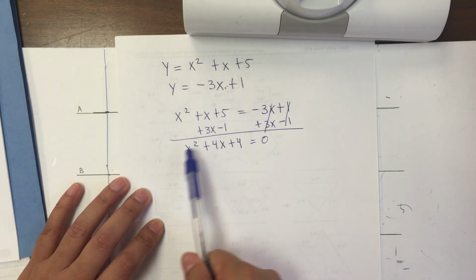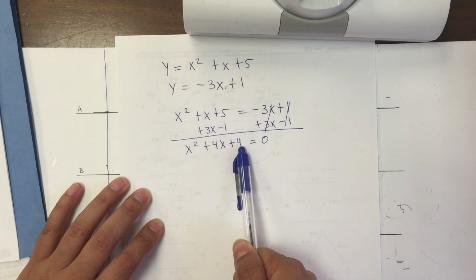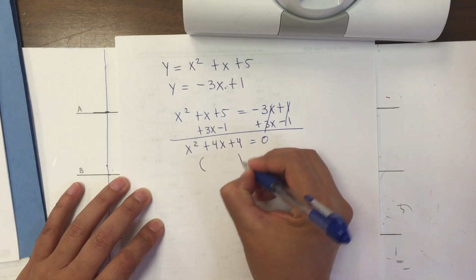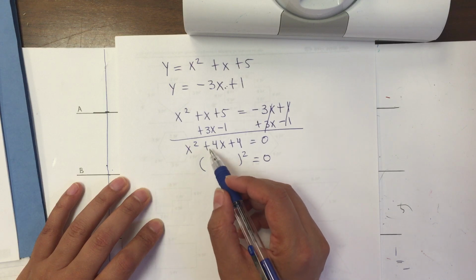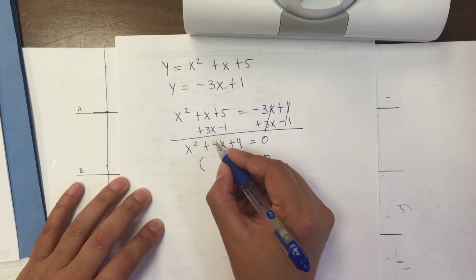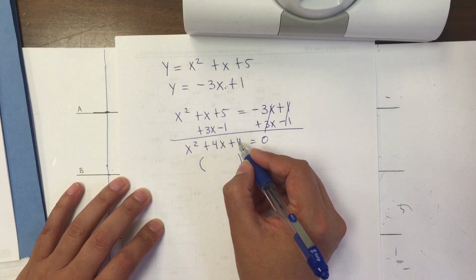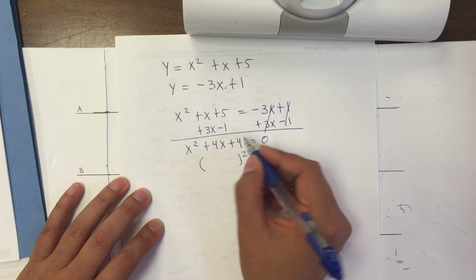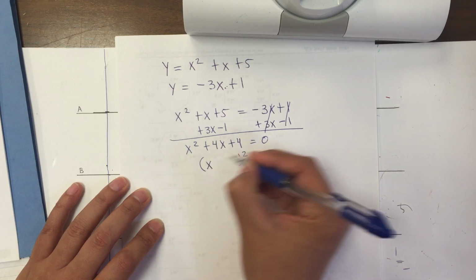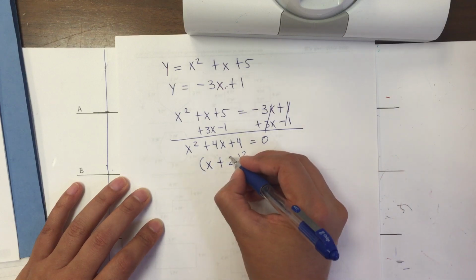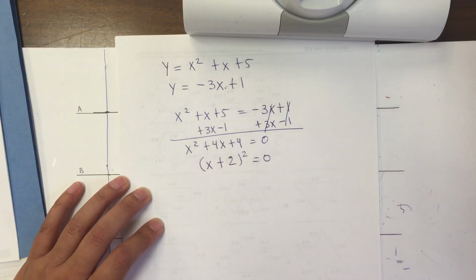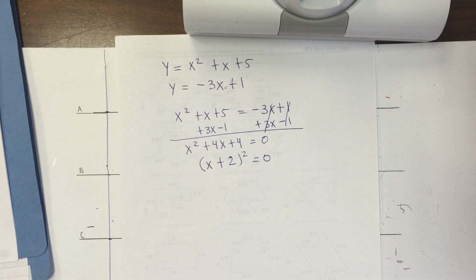I go, no GCF, but then this is a perfect square and this is a perfect square, so it possibly is a perfect square trinomial. And I noticed that if I take half of this and raise it to the second power, that will be equal to 4. So x plus 2 is going to be a perfect square, so that works.